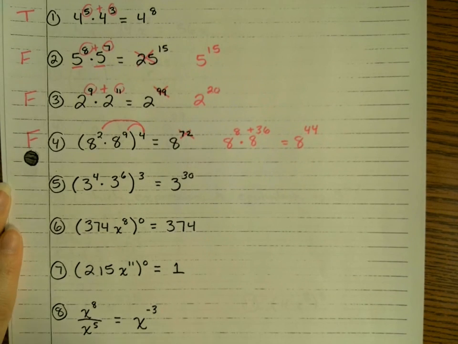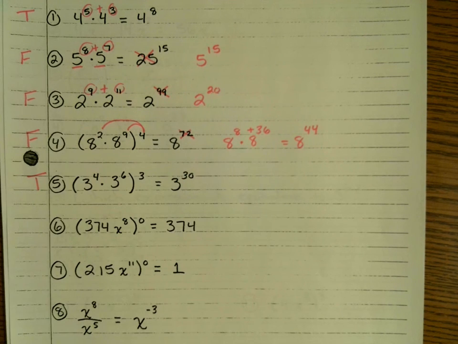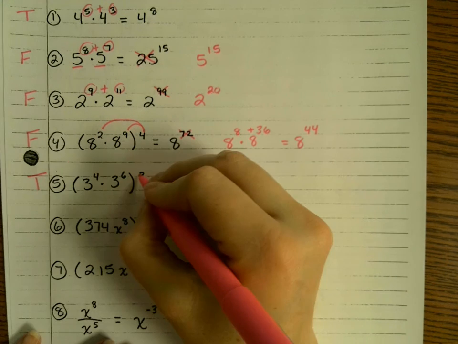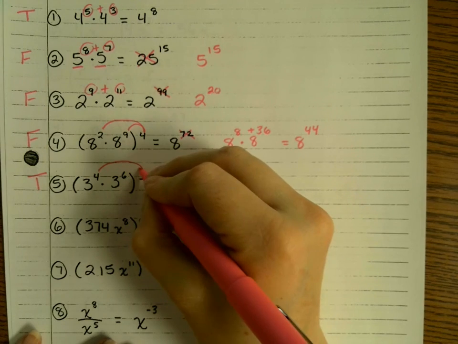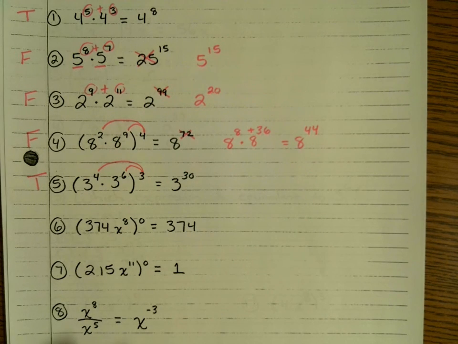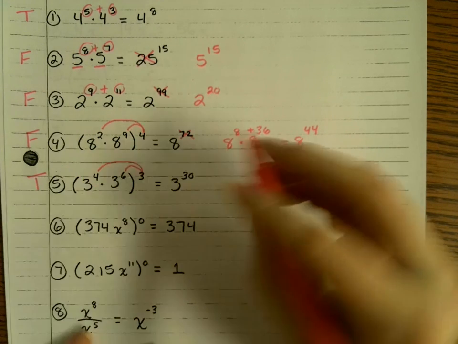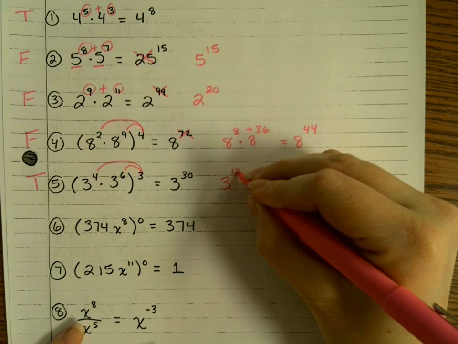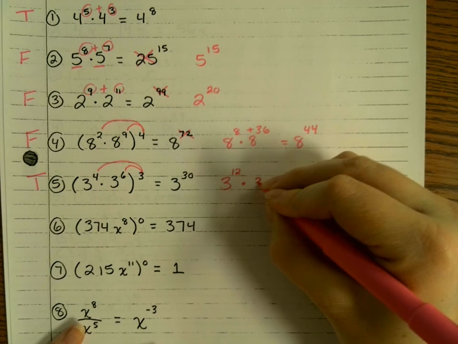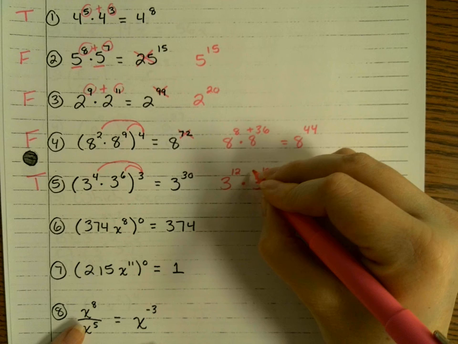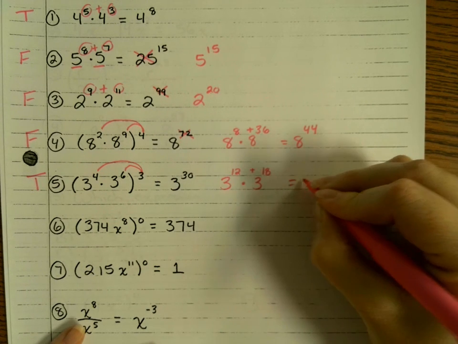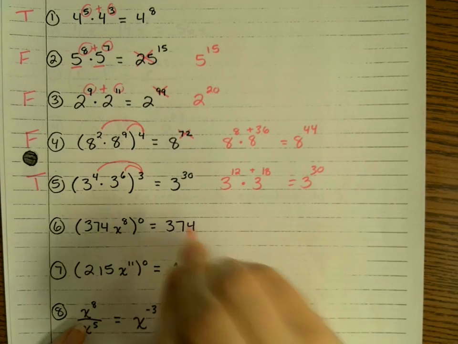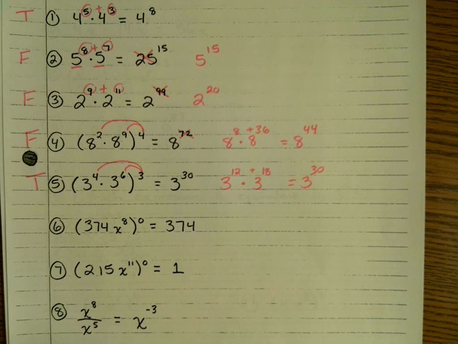Number 5 is a true statement because you are distributing the exponent to each power. So 4 times 3 would give you 12. You'd get 3 to the 12th power times 3 to the 18th power. And then when you add those exponents, that would come out to 3 to the 30th power. So that is a true statement.